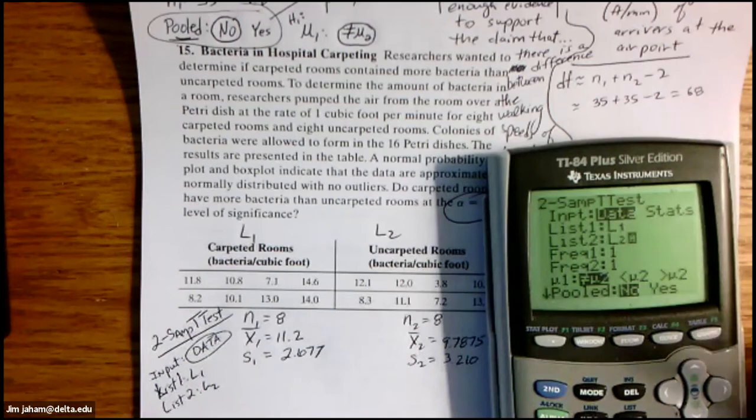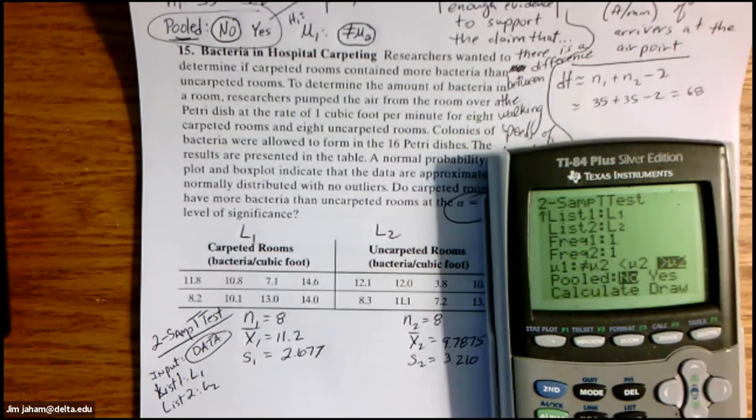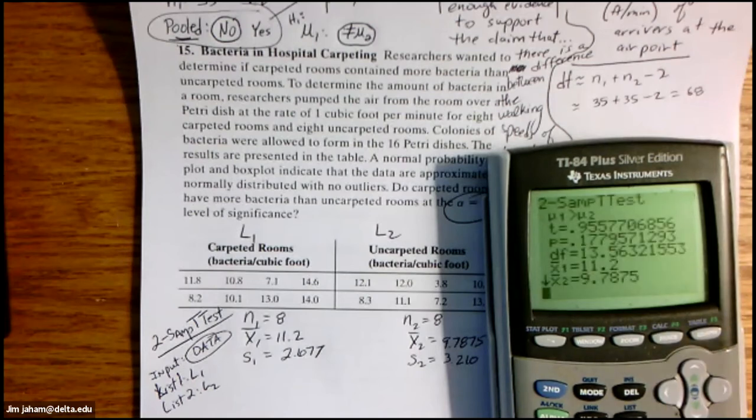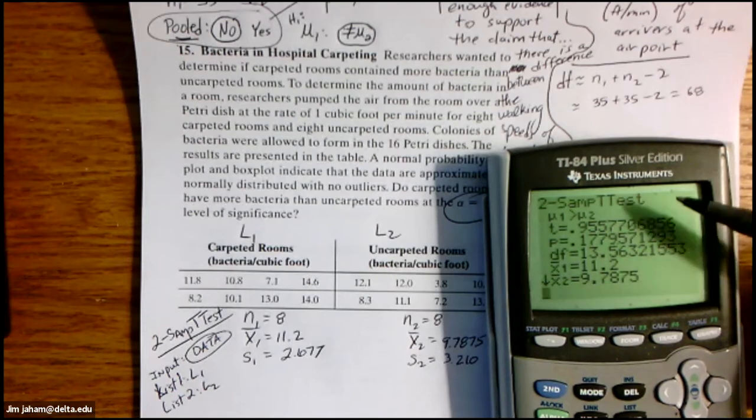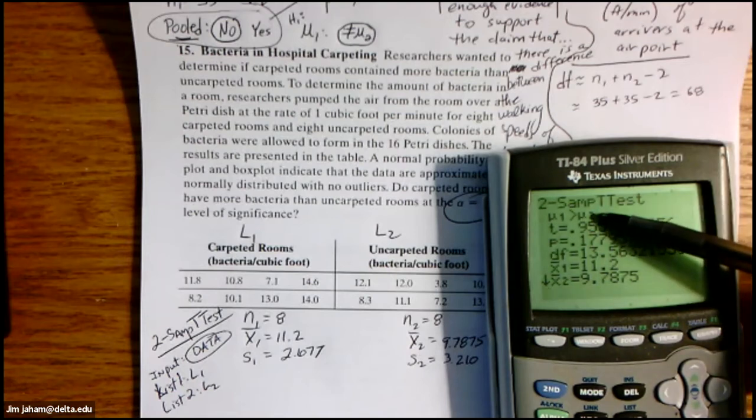Frequencies will be 1, and then I think our alternative was greater than. We mentioned that pooled will always be no, and then calculate. And as always, alternative hypothesis, mu1 greater than mu2, right there.